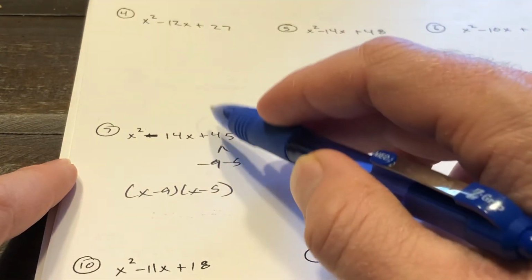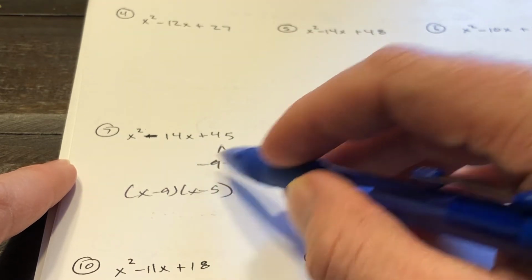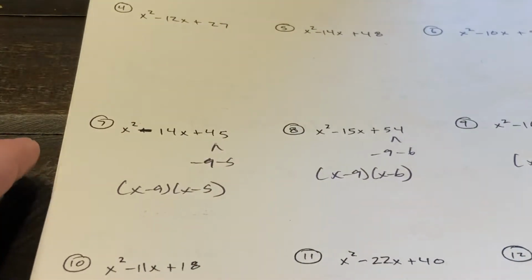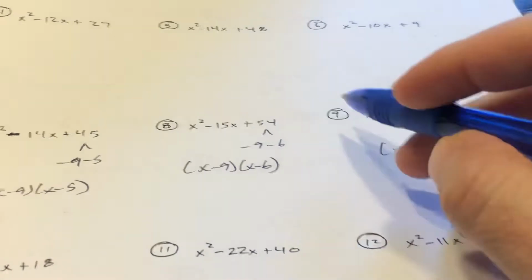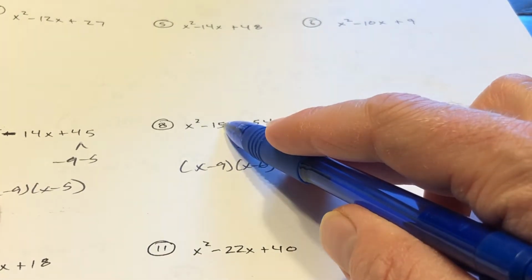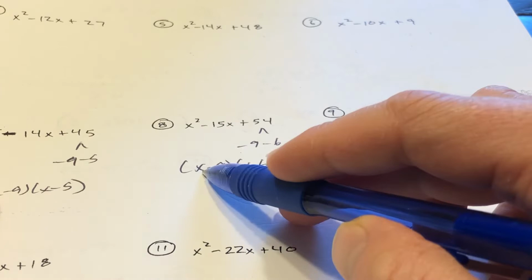What multiplies to 45 and adds to 14? Negative 9 and negative 5. What multiplies to 54 and adds to a negative 15? Negative 9 and a negative 6.